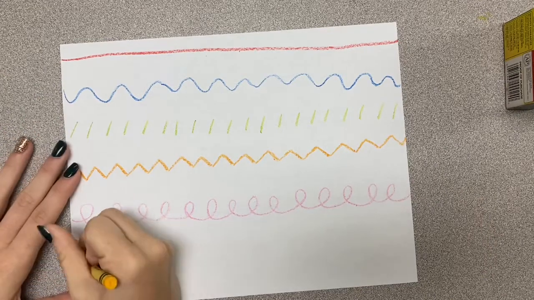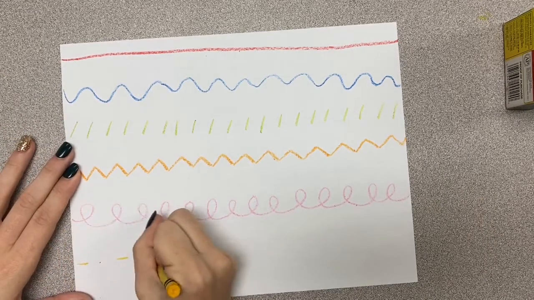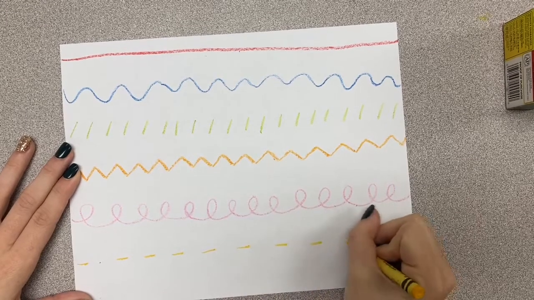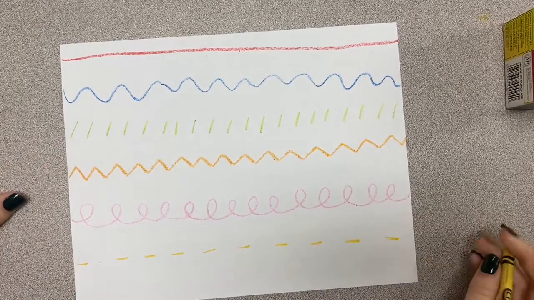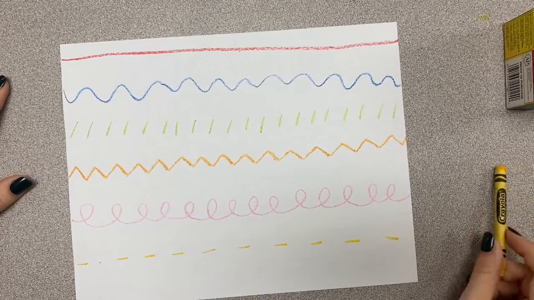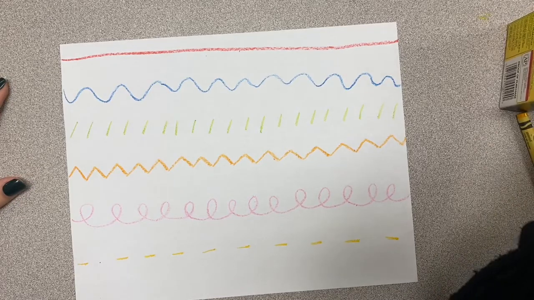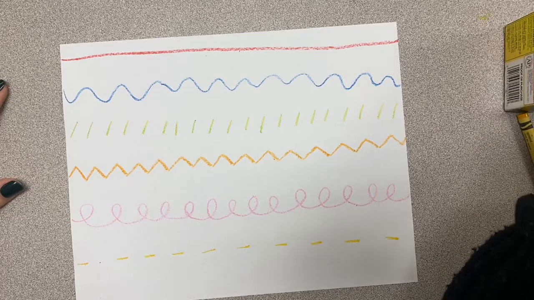Next, I think my project is missing some yellow. So I'm making dashes all the way across with my yellow crayon. These dashes are horizontal. That was my last line, but if you have another line idea, you could always add it to the bottom. There's so many lines out there, and we really only just did a few.